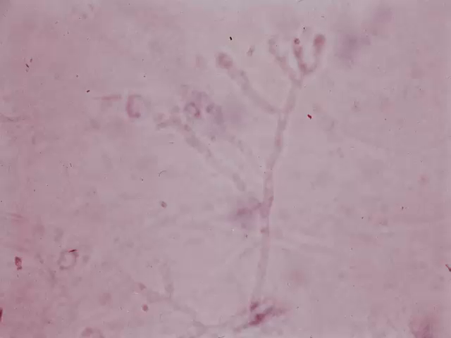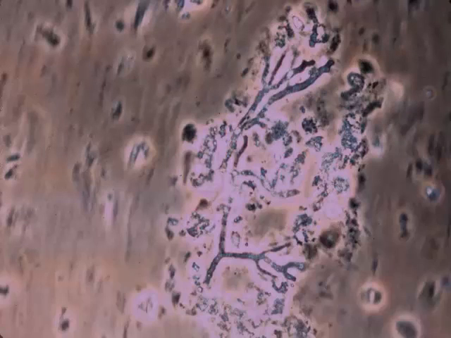Sometimes it's very difficult to see all the features that you'd like to see, so you do the best that you can, and you look at all the fields to get a consensus of what is there. The next slide shows a number of dichotomously branching hyphae. The way this slide is oriented, it almost looks like there is a mass that runs from about 1 o'clock down to about 7 o'clock.